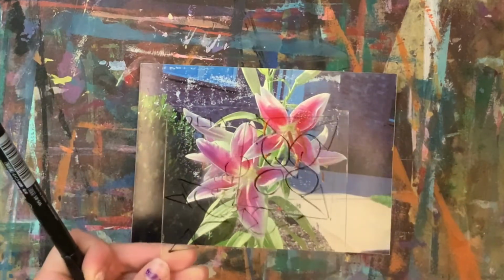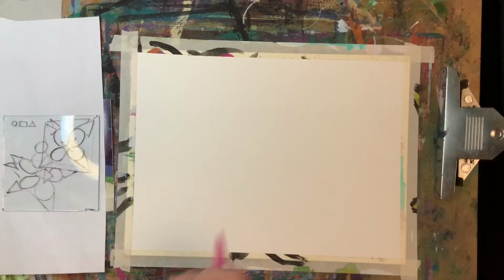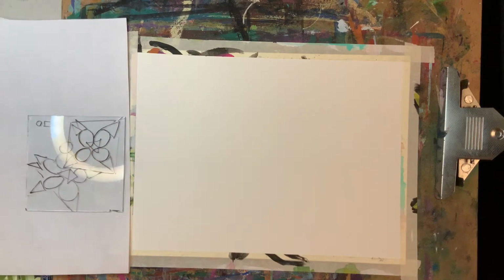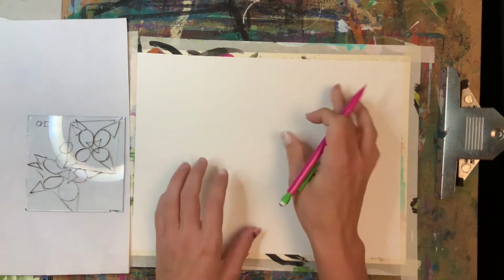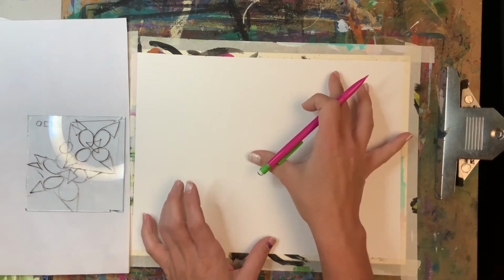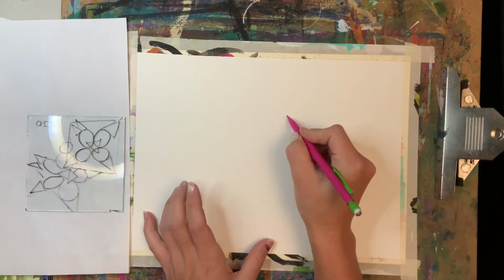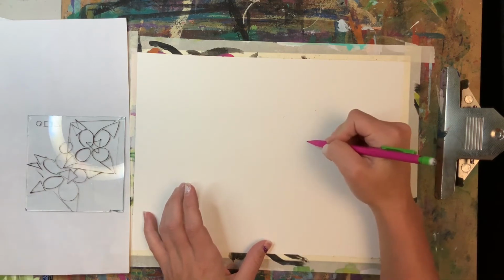So let me put it on a white background so you can see. Alright, I have my paper taped down and I have my little cheater card that I already made, and now I'm just going to draw this out on my paper really quickly.